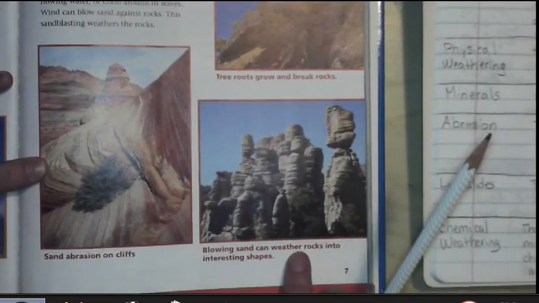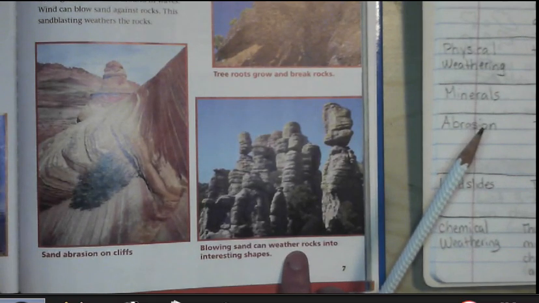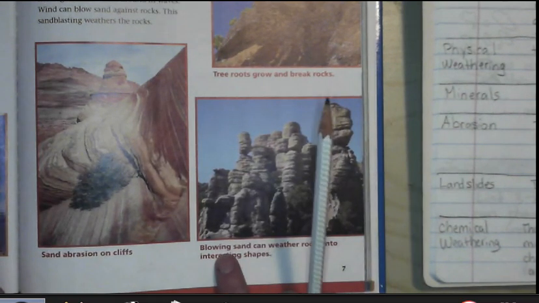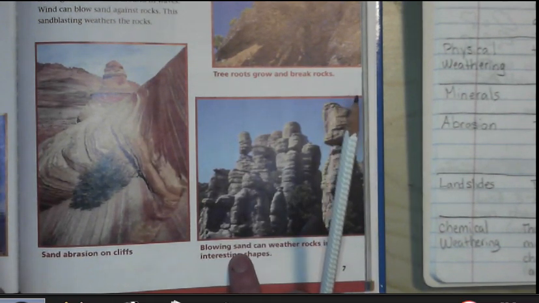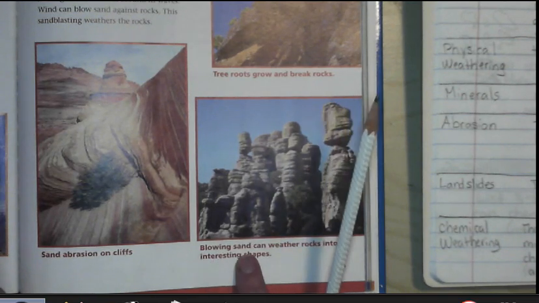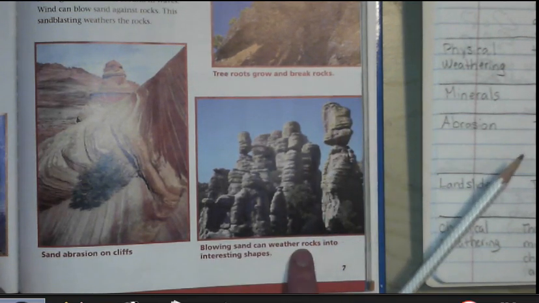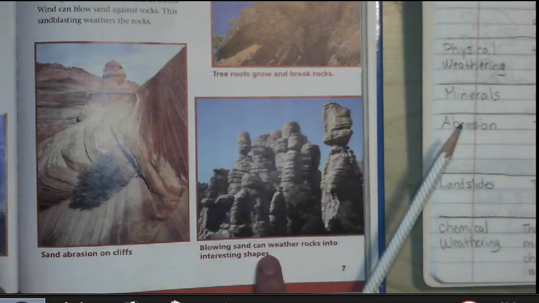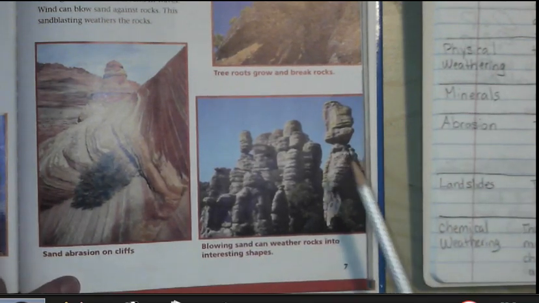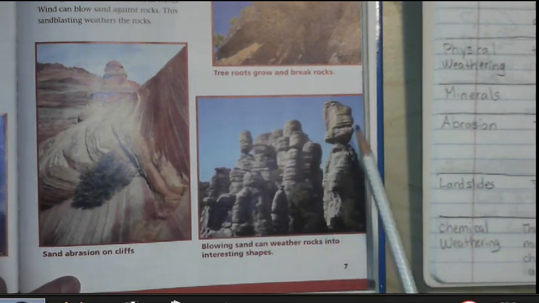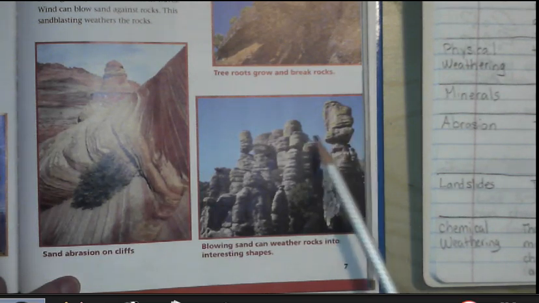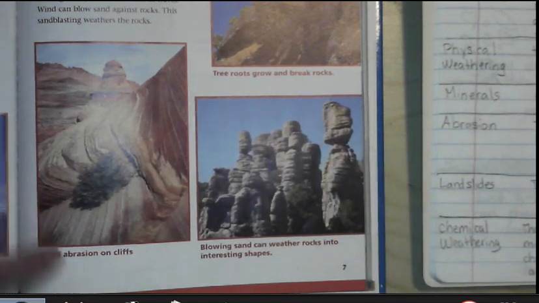And this is another form of physical weathering, where sand pieces and particles in the air, the blowing sand, can weather rocks into interesting shapes. So sometimes when there's sand blowing along with the air, it's wearing away and brushing away at that rock.